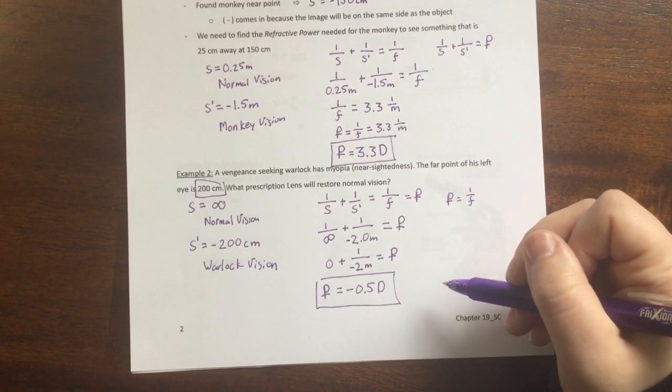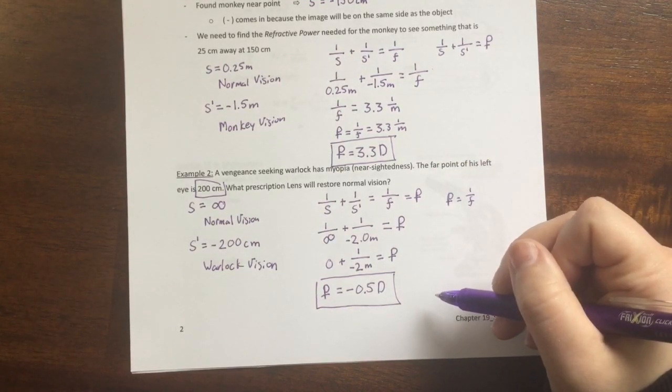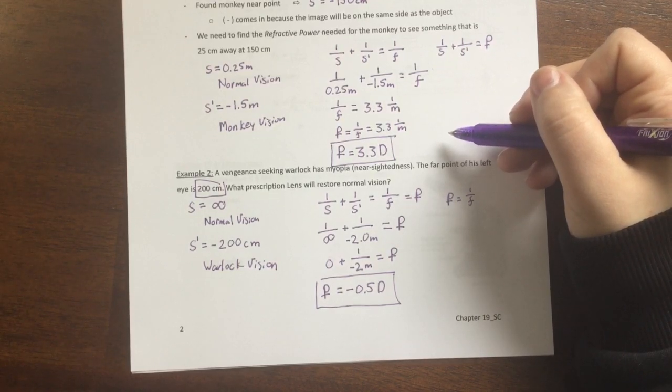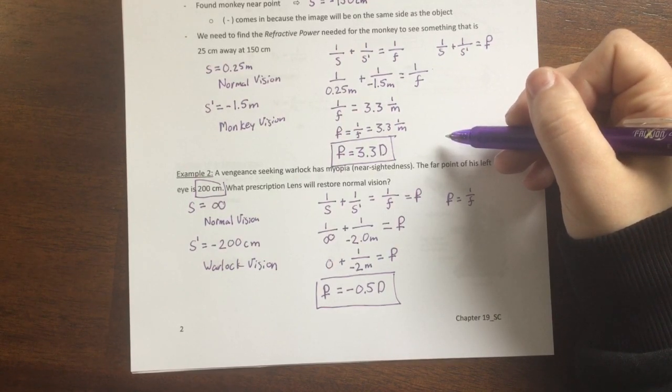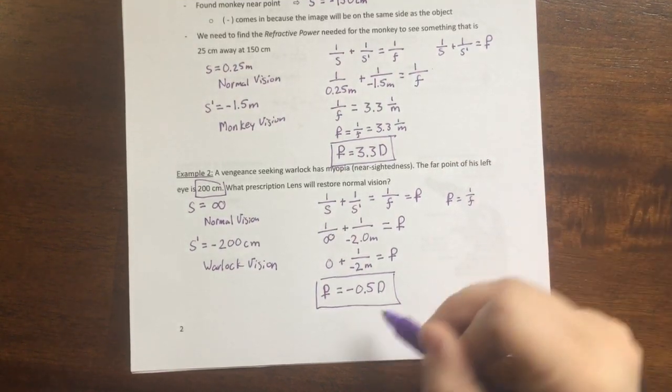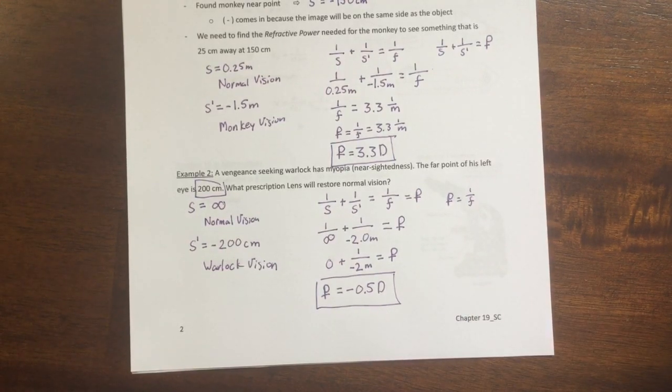So if you are nearsighted, then your glasses are a diverging lens. If you are farsighted, then they are a converging lens. Not that you would really need to know which kind of lens, but that's where that sign comes in your glasses prescription.